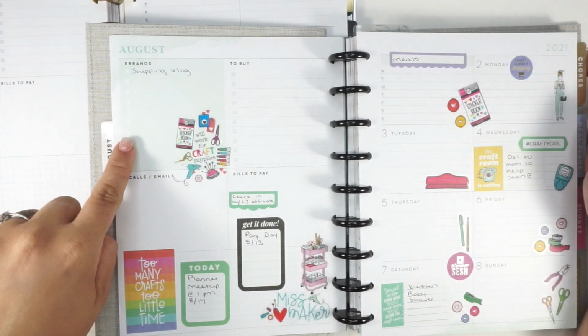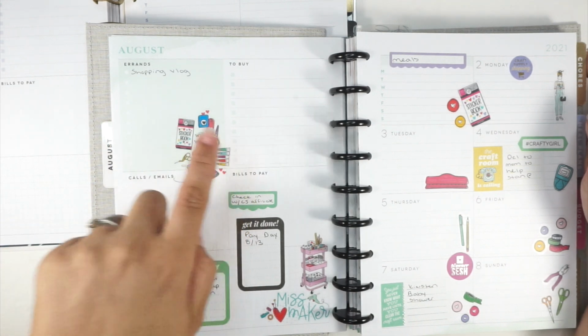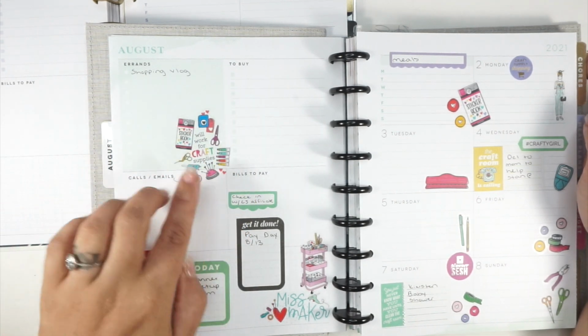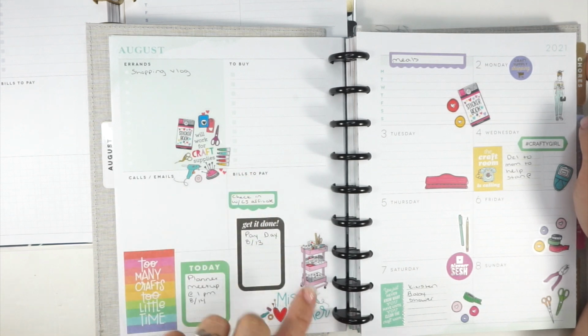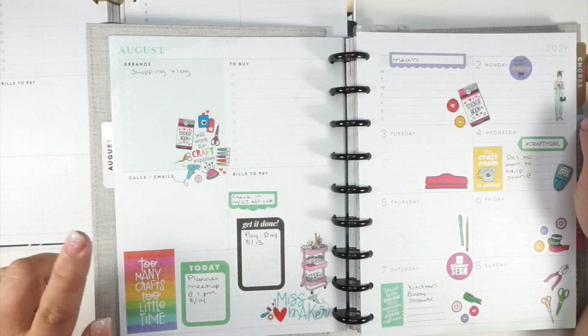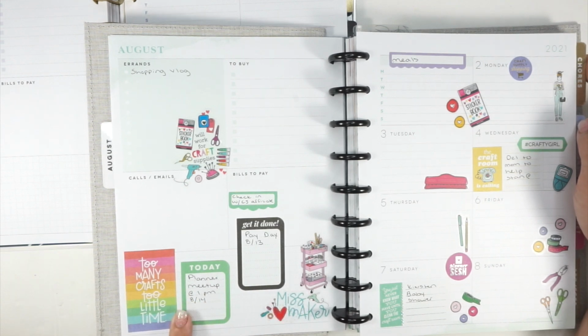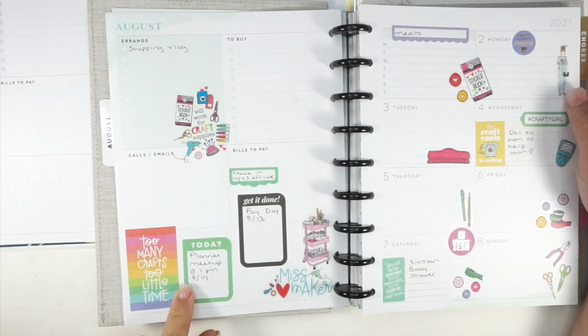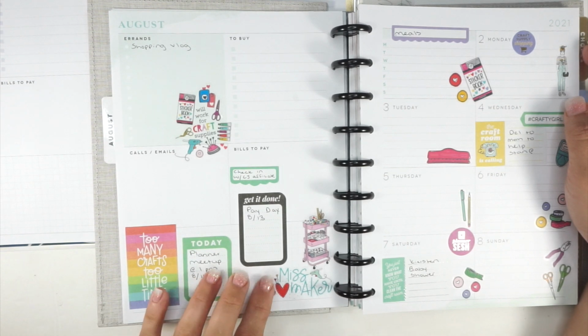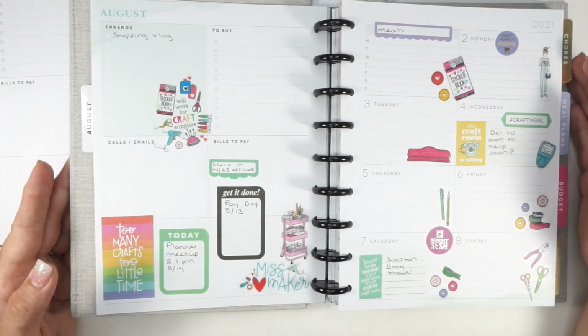So I do errands up here. I do to buy. Sometimes I'll switch these up, and I want to work on switching these up a little bit more, but in the past, this is how I've used it. Calls and emails, and then bills to pay. And this bottom space, I don't use as a focus space. I use this as a preview to next week when I'm using this as my catch-all.